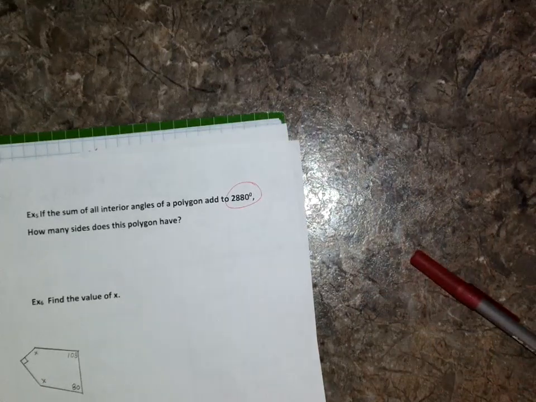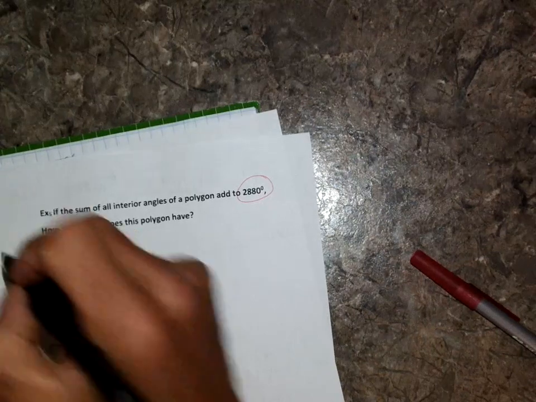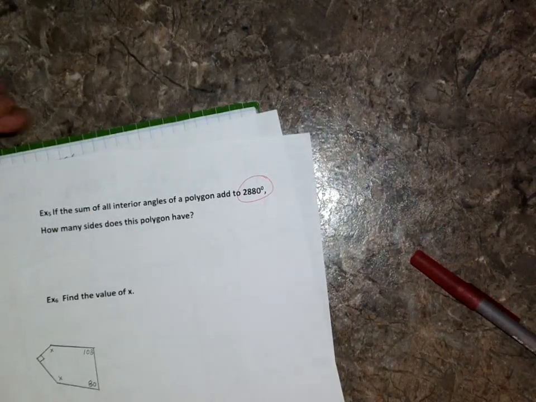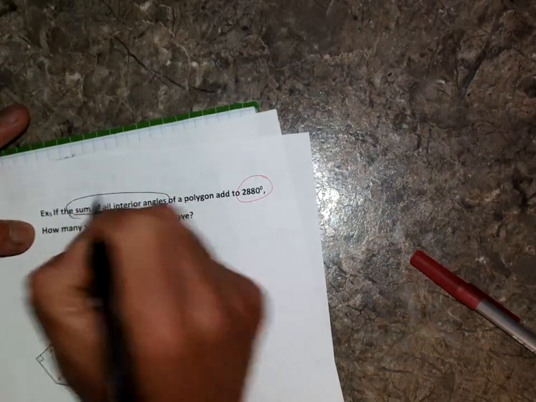So it's some polygon. I don't know what it is. I mean, is it a hexagon? I don't know. Is it a pentagon? I don't know. It's something. So we do have a hint. Sum of all interior angles, okay?